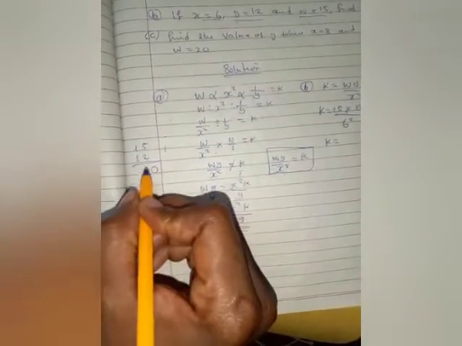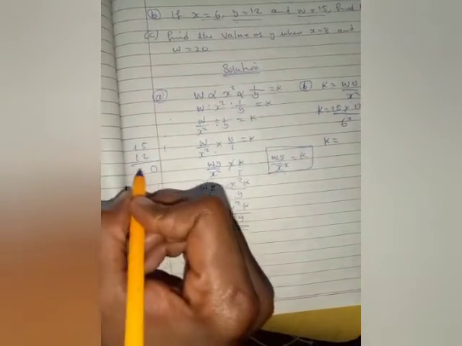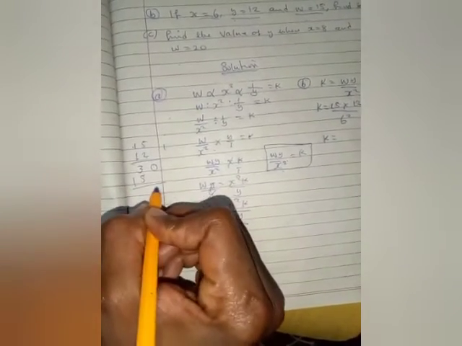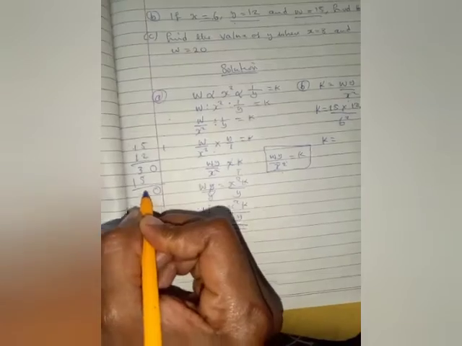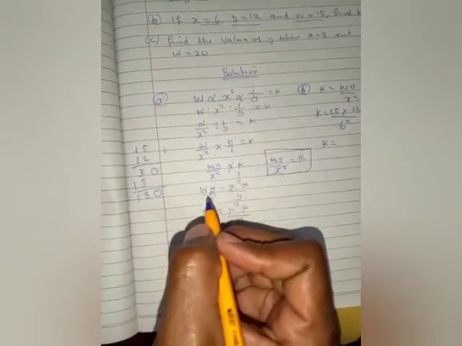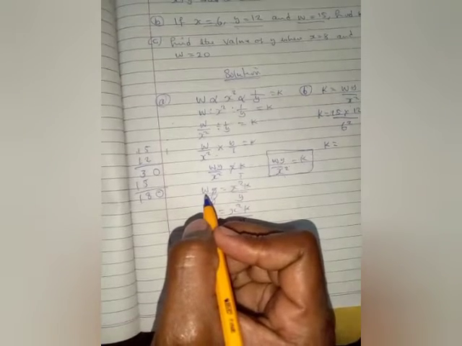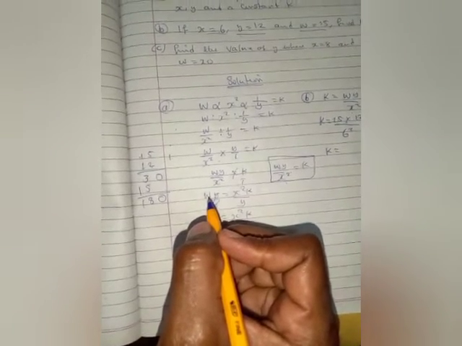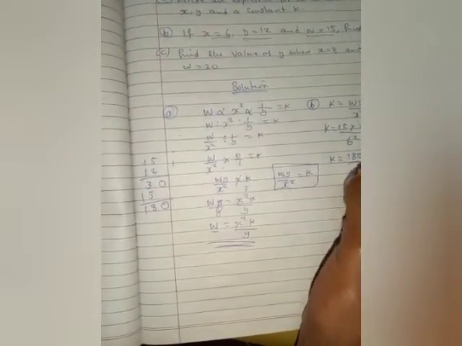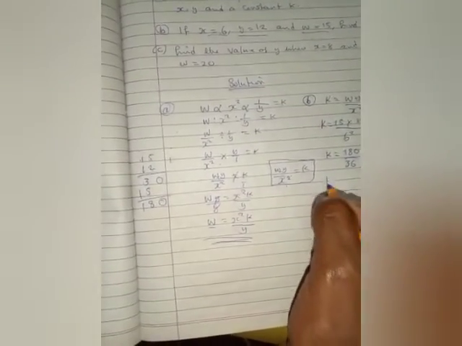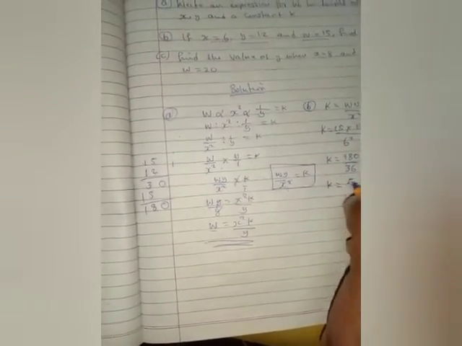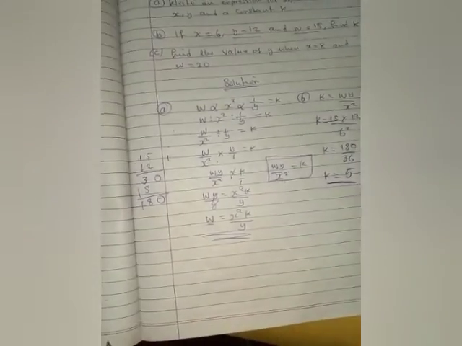This times this is 2, plus the 1 is 3. This times this is 5. 1 plus 1 is... We are going to have 0, then 5, 6, 7, 8. You are going to have 180. So when you have your 180 there, solving this will be easy. 180 divided by 36. So k is equal to, how many times can 36 go into 180? It is 5. And that will be my k.